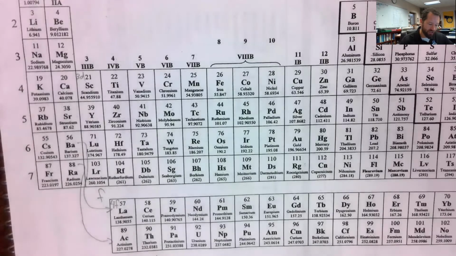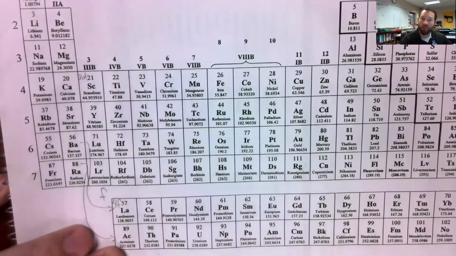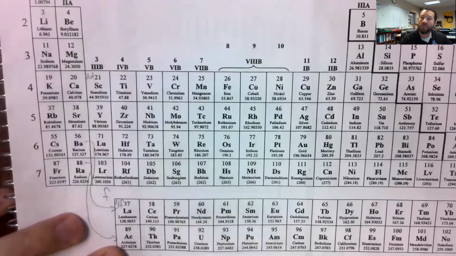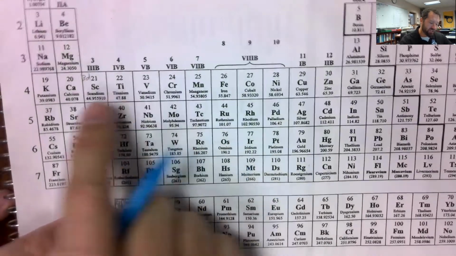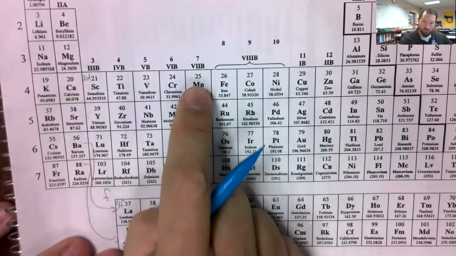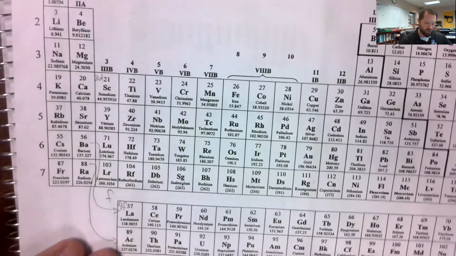You remember those guys from last chapter? Chromium, molybdenum, remember they would end in D4. There is no D4. Don't use D4. So these guys take an electron from the S and get over to D5. So these guys only have 1 valence shell electron.